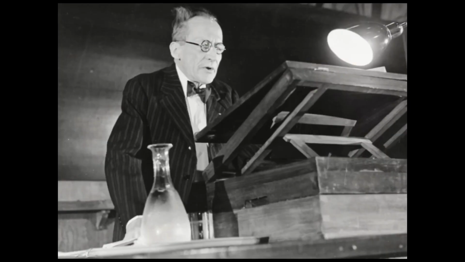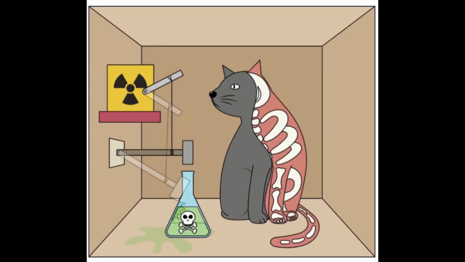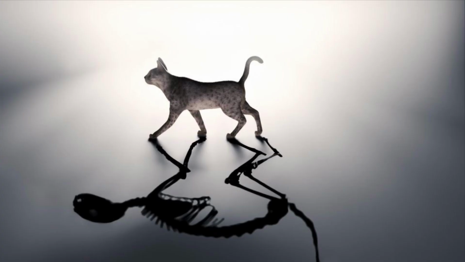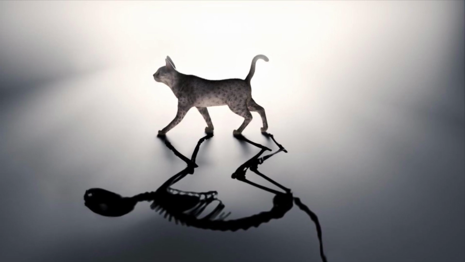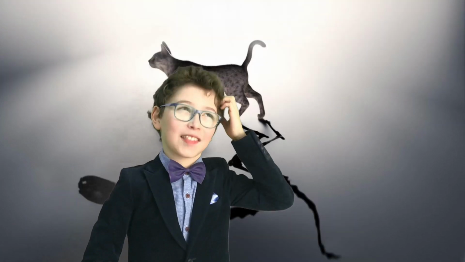Austrian physicist Erwin Schrödinger hypothesized putting a cat in a box with some poisonous gas. Using a mechanism activated by radioactive particles, the flask would have a 50% chance of breaking and a 50% chance of not breaking. So there would be a 50% chance that the cat would survive and a 50% chance that it would die. So Schrödinger concluded that before the box is opened, the cat is alive and dead at the same time.